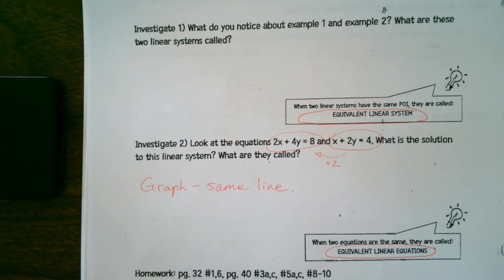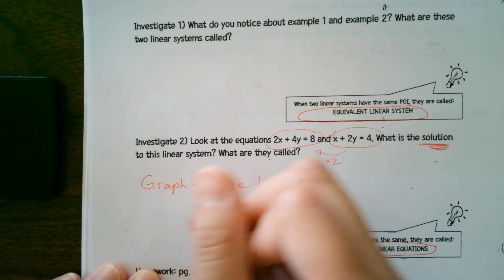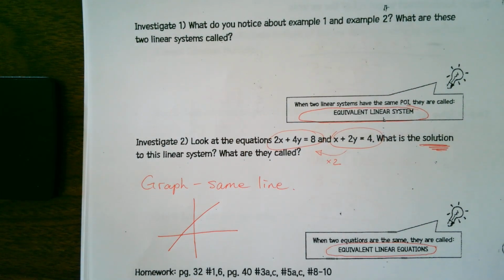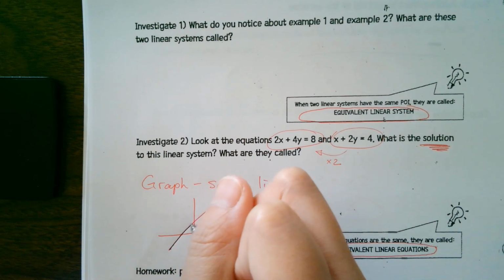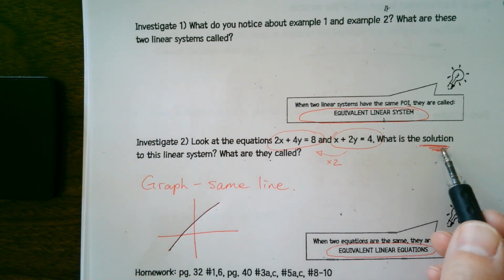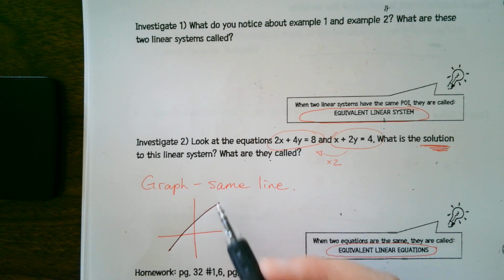Okay. And here's what is the solution then? Exactly. So imagine you have a graph. So this is my first line. And the second line is also like this. What's their point? So my question, another word for solution is the point of intersection, right? So where do they cross each other? Every single point.